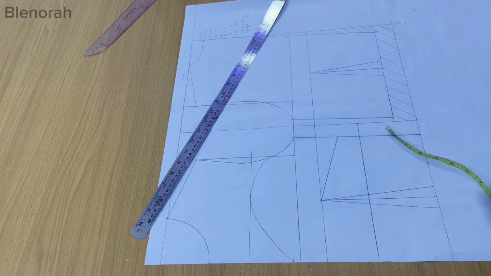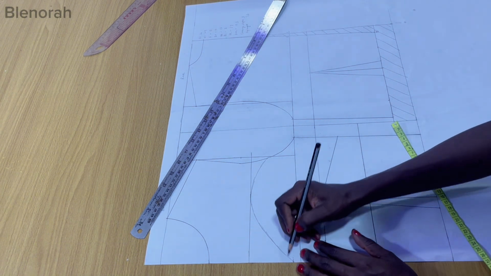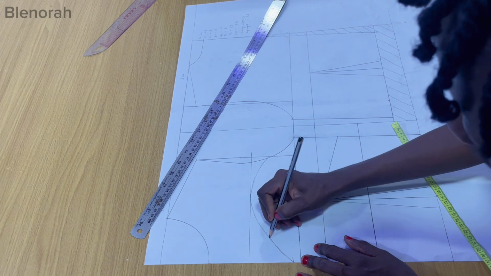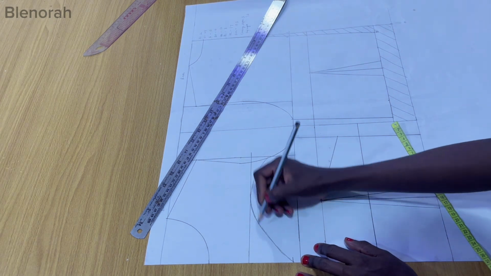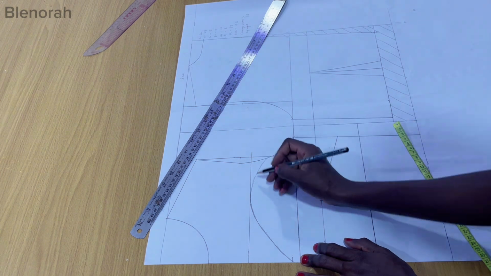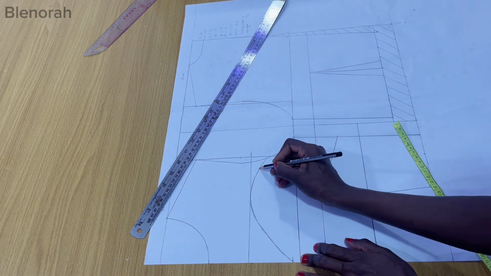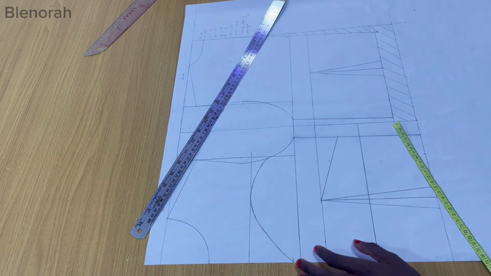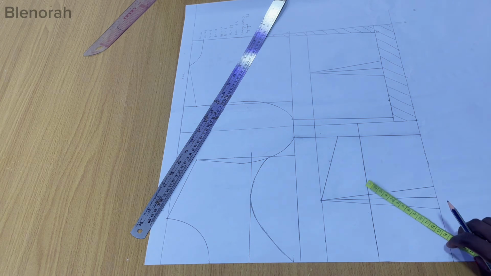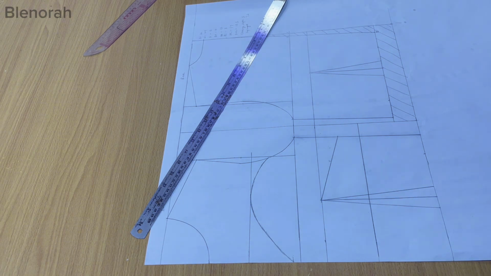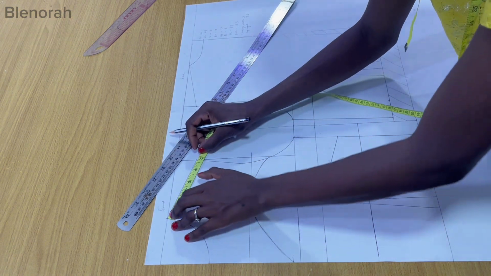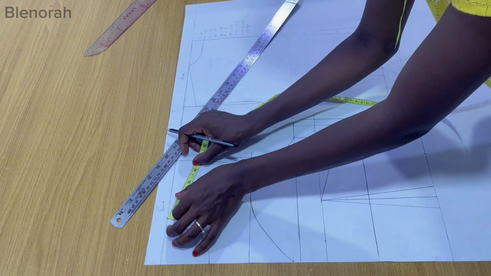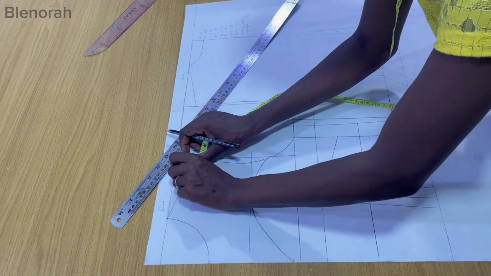I've been able to draw a particular curve I like, down, and then it enters back into the armhole. Can you see that? So I've been able to draw a particular shape I want. The next step now is to measure your shoulder slant and then divide it into 2.